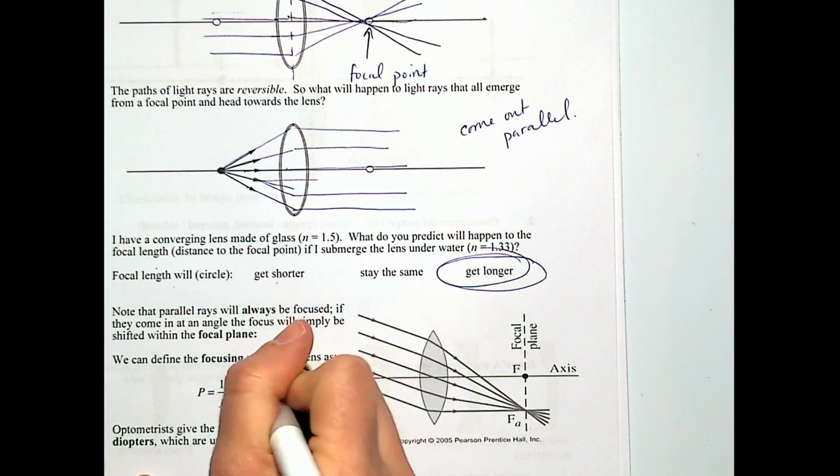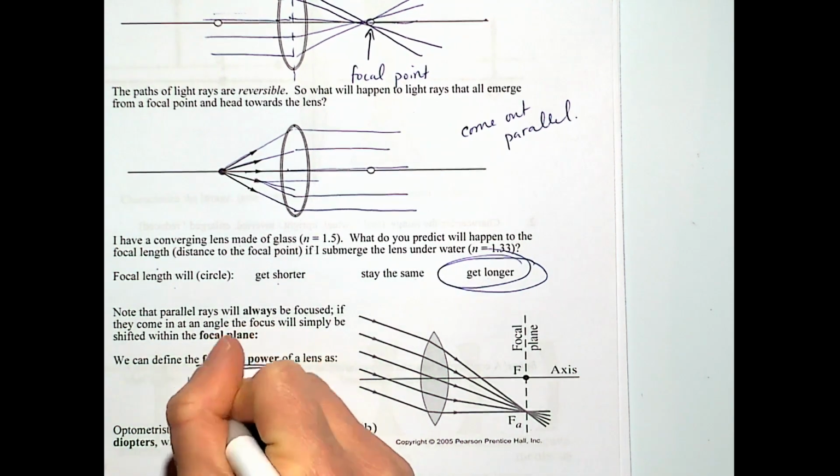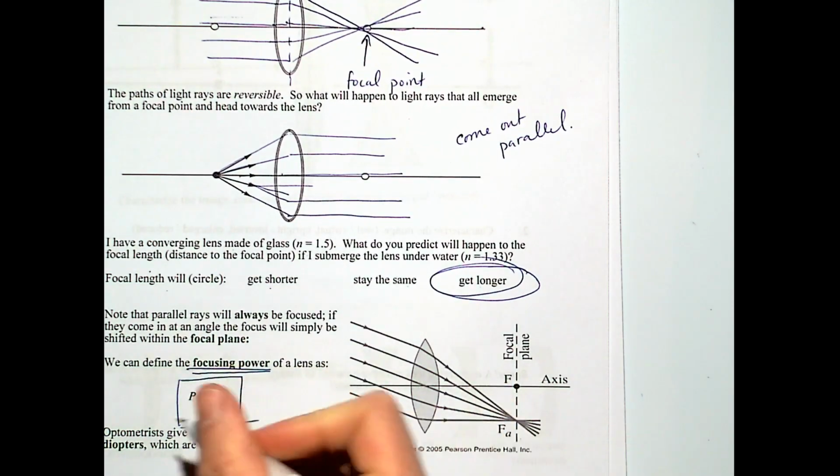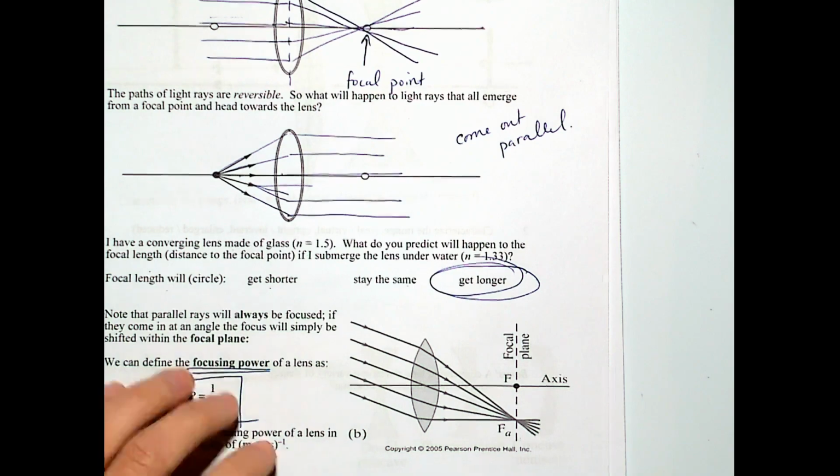Moving on. We define the focusing power of a lens as 1 over the focal length. So if you go to the optometrist, they give this in units of diopters, which are meters to the -1, so inverse meters. And we'll talk more about optometry in a little bit. But let's start with doing some ray tracing for converging lenses.